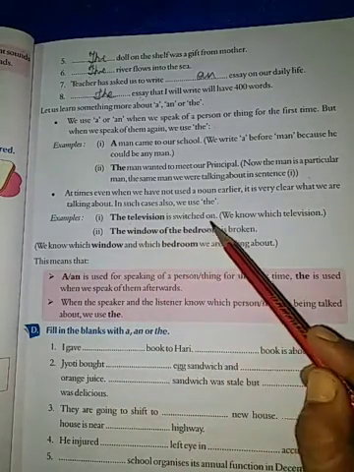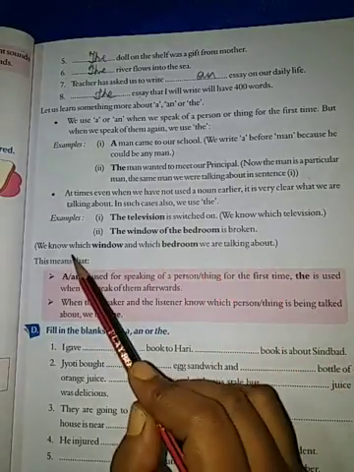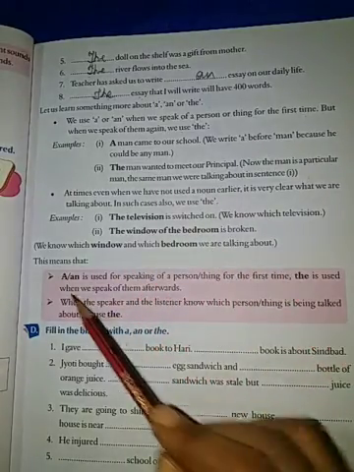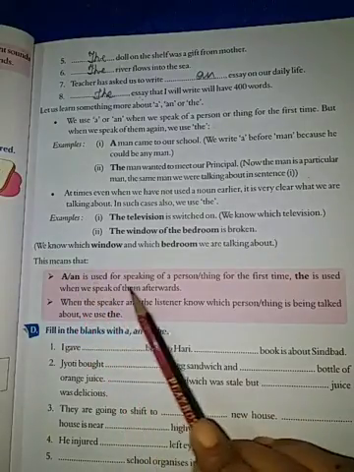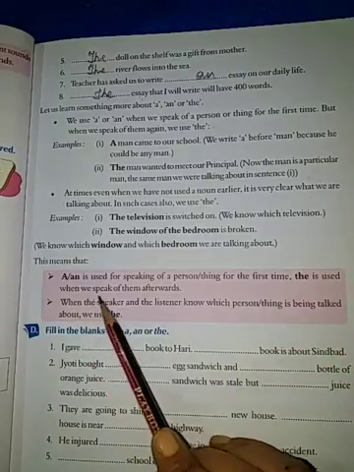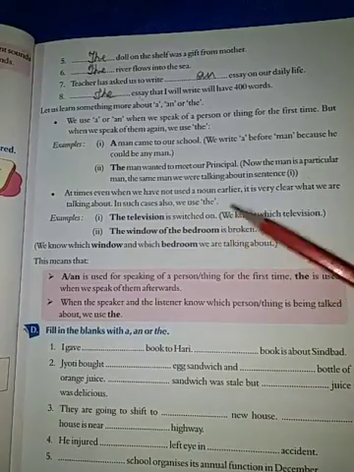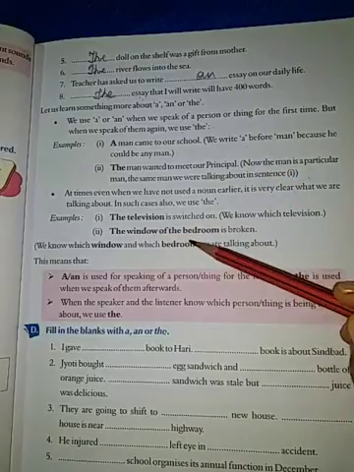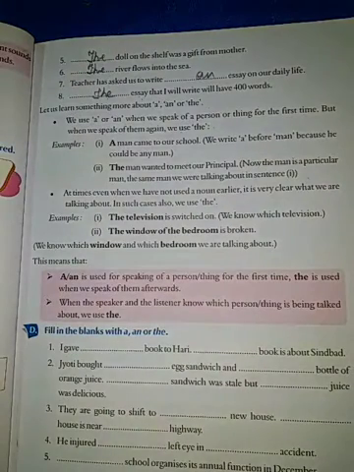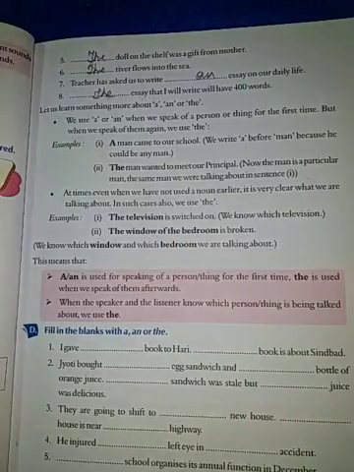Examples: the television is switched off. We know which television. The window of the bedroom is broken. We know which window and which bedroom we are talking about. This means that a, an is used for speaking of a person, thing for the first time. The is used when we speak of them afterward. Have you understood that when we are talking about a particular thing or person, then we can use the before the person or the thing which we used earlier?